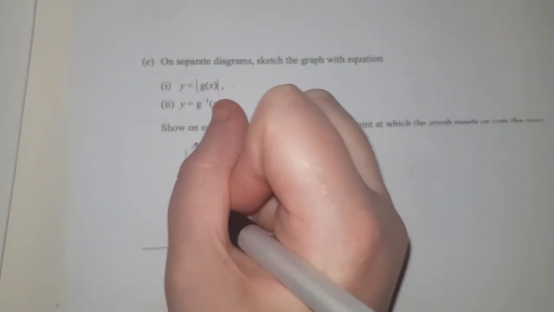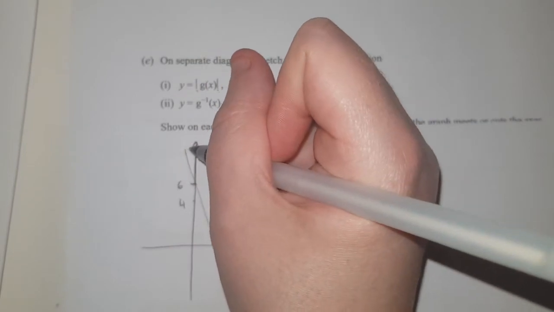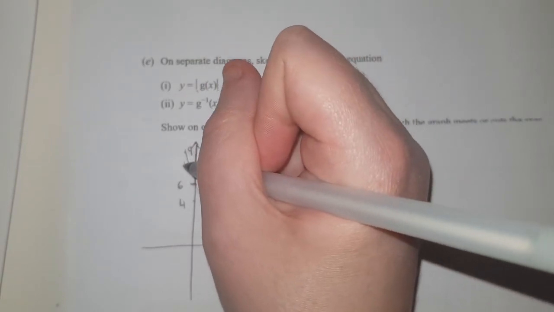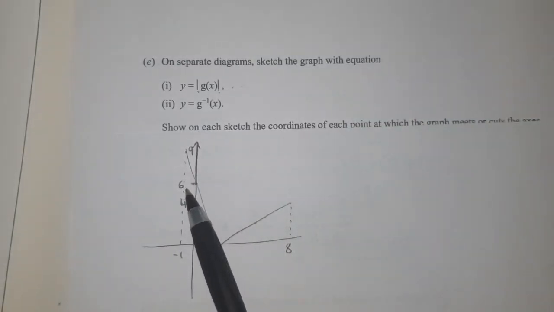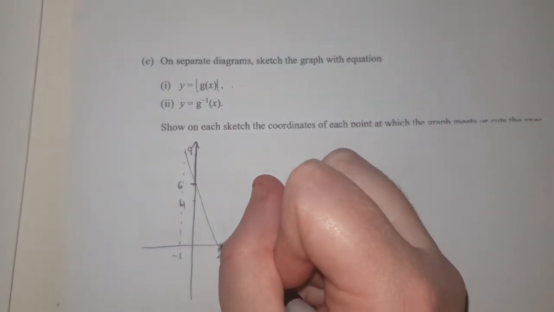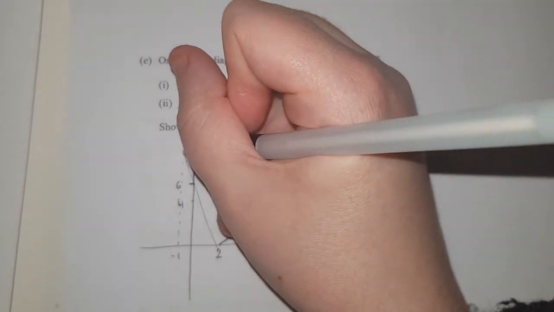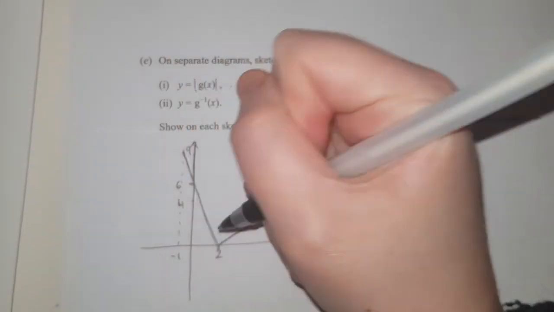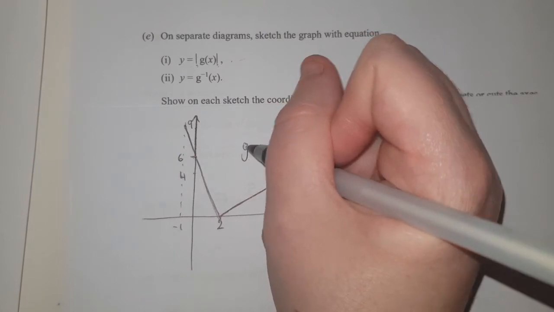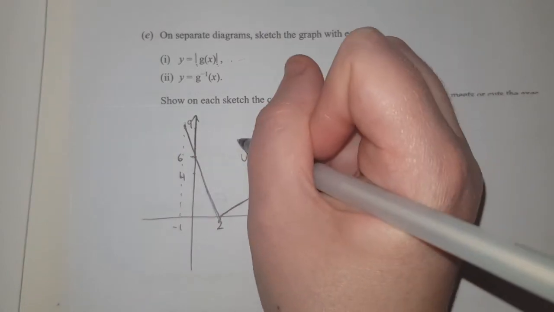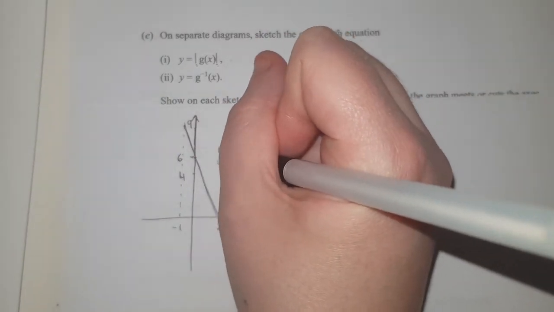So that point there would be positive 6, and you know that point stops at 9 and at minus 1. So just be careful, you still are only drawing the part of the graph that you were given. You've not gone further in either direction than what you were originally given. That is our g of x, taking the modulus.